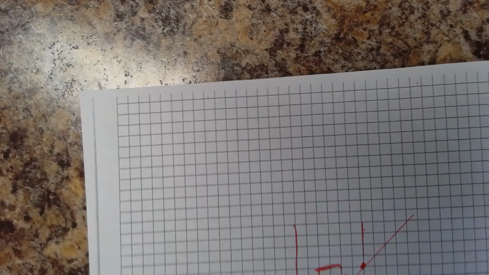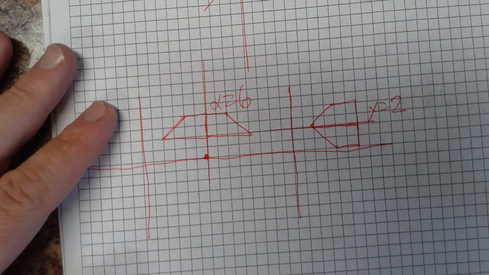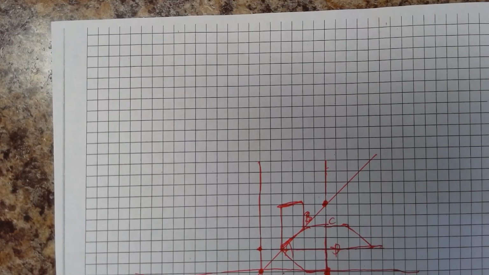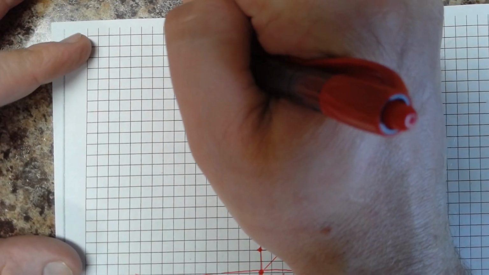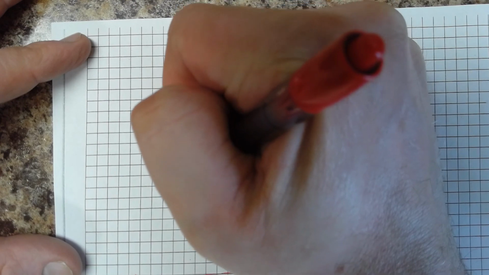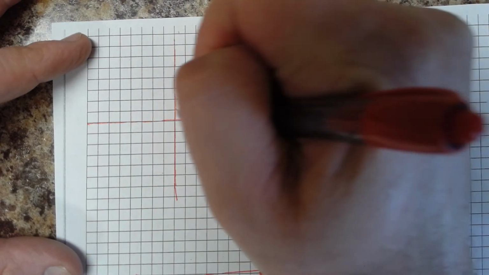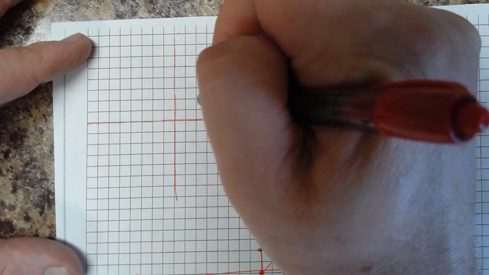Let's go up top here. You got this? Let's go up top here and make our shape and our grid one more time. Across 2, up 2.